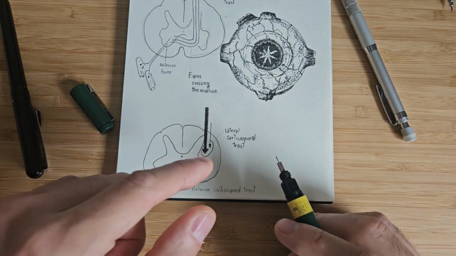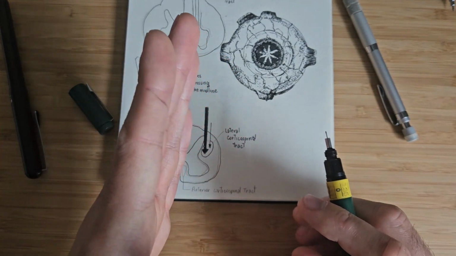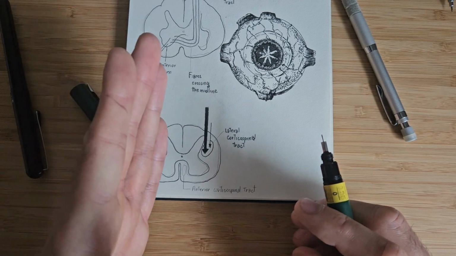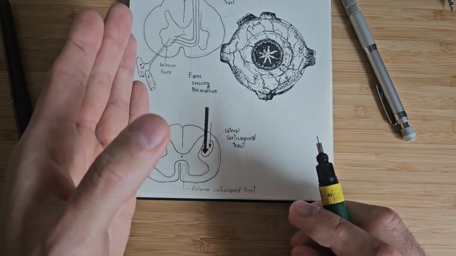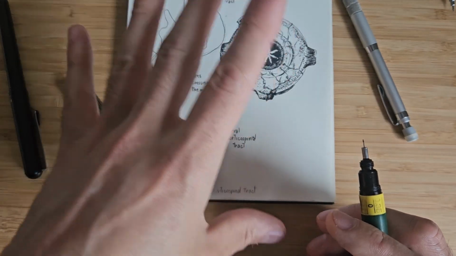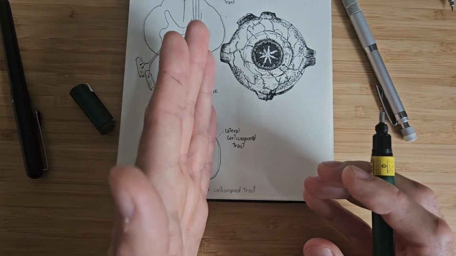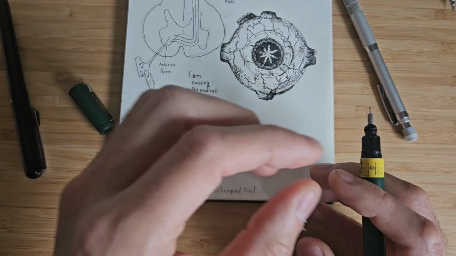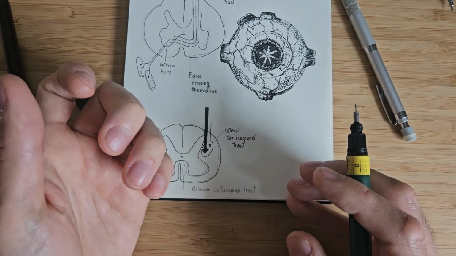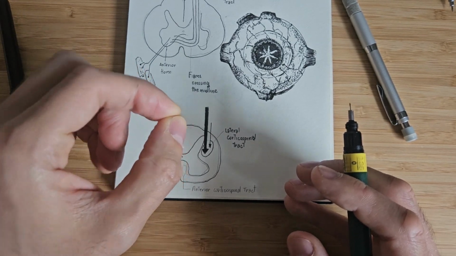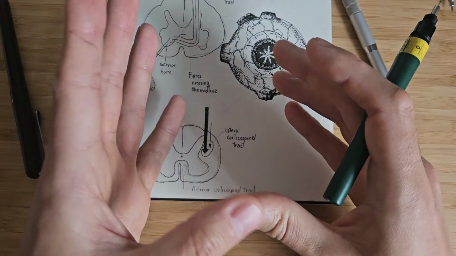When damaged, the lateral corticospinal tract results in contralateral hemiparesis or hemiplegia, which is weakness or paralysis on one side of the body. For example, if the left lateral corticospinal tract is damaged, it may lead to weakness or paralysis on the right side of the body. And this is often seen in conditions such as stroke, trauma, or tumors affecting the brain or spinal cord.